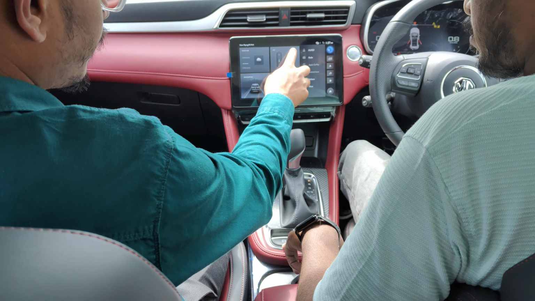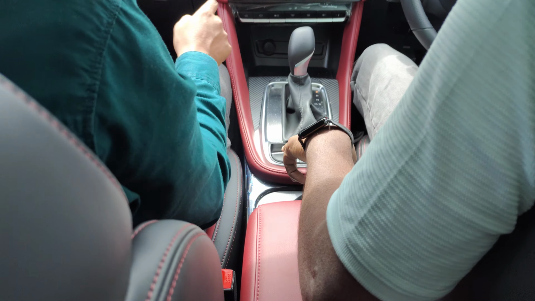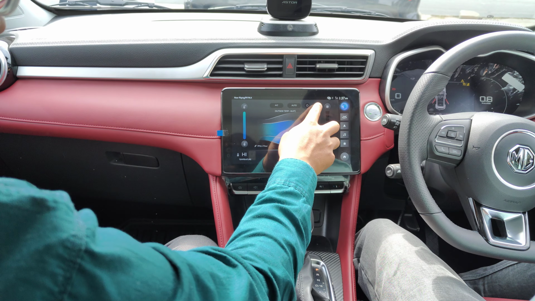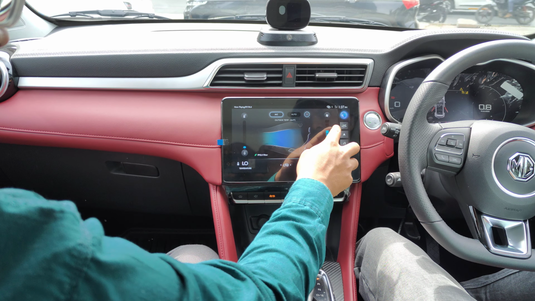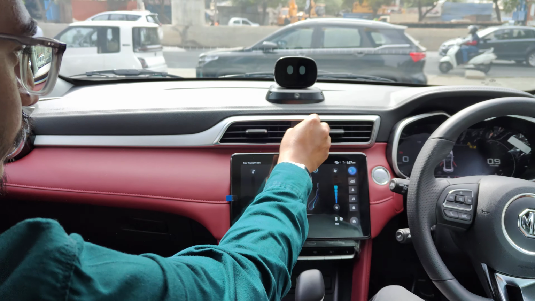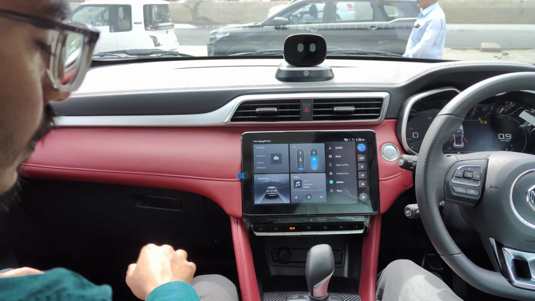And if I want to make it off, you have to press it down. Press it down. And then I have to wait a little bit. This response is a little less. Okay, increase AC. So close these doors.